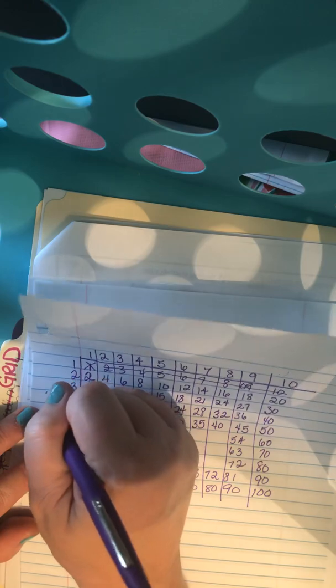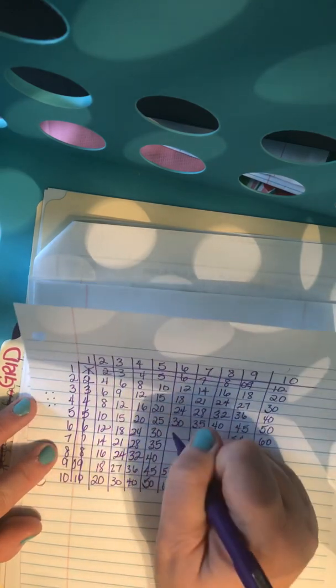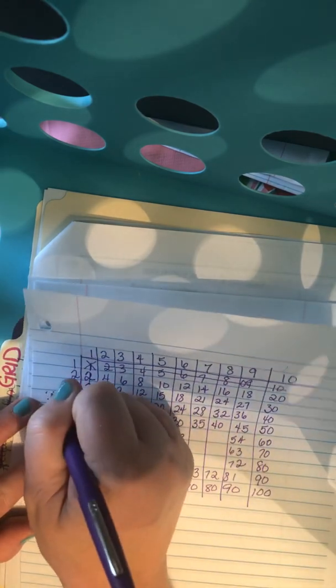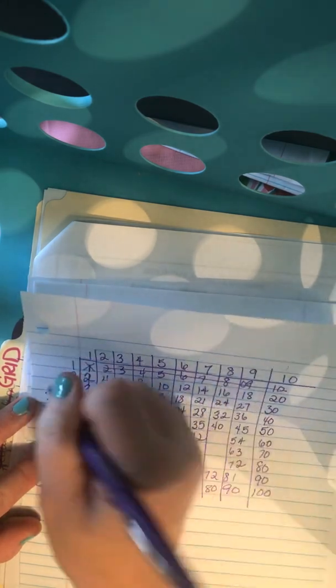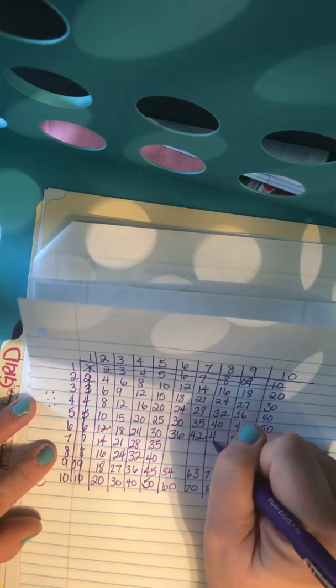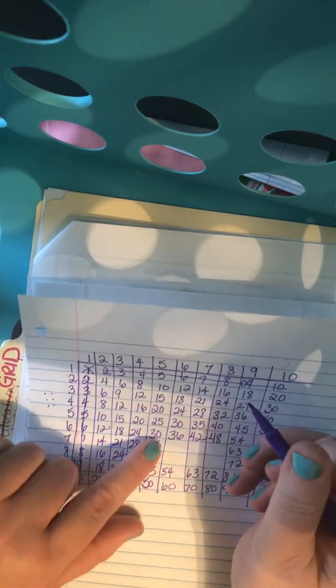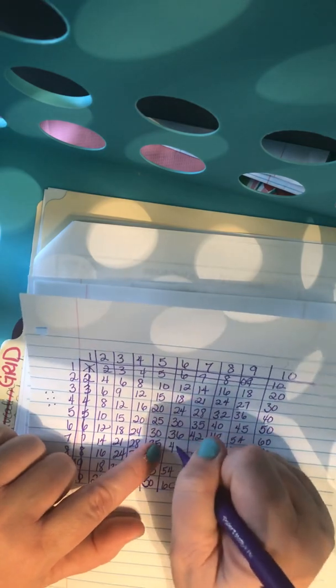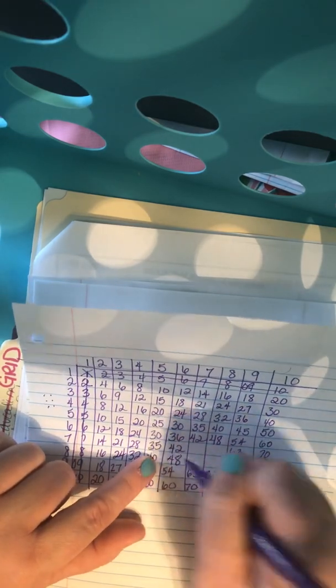30, 31, 32, 33, 34, 35, 36, 37, 38, 39, 40, 41, 42, 43, 44, 45, 46, 47, 48. And then I already have the rest, so now I can copy. 36, then 42, then 48.